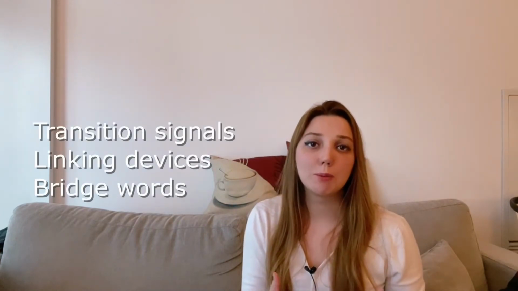Firstly, let's start from the name of transition signals. You can call them linking words or you can call them bridge words. Actually, it doesn't matter because they all have the same meaning for IELTS, and you just need to know their difference from conjunction. They are a little bit different from conjunction because actual conjunctions join sentences, but linking devices mostly create meaning between the sentences, and it's very important for coherence and cohesion in writing.